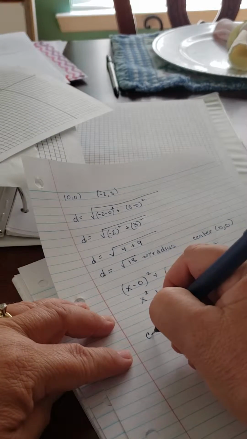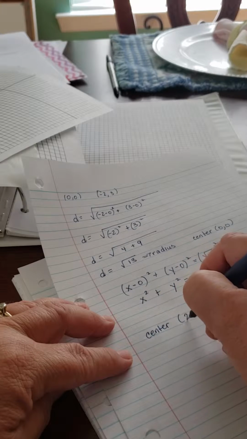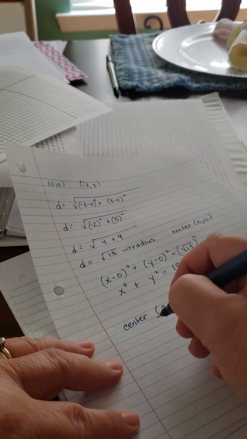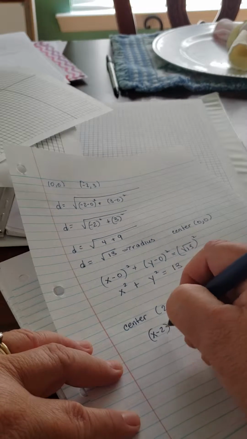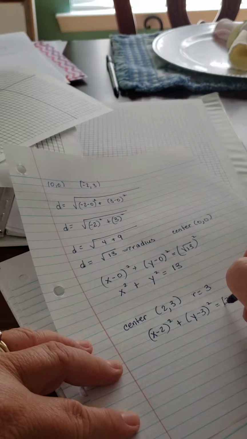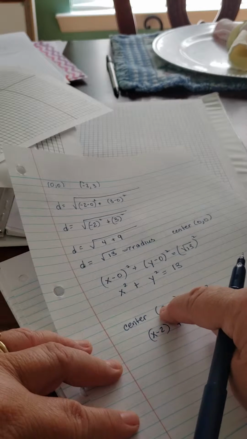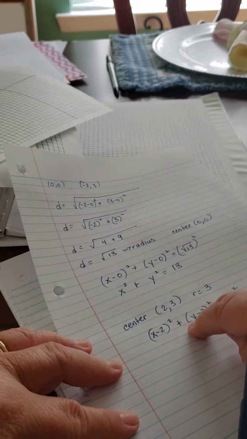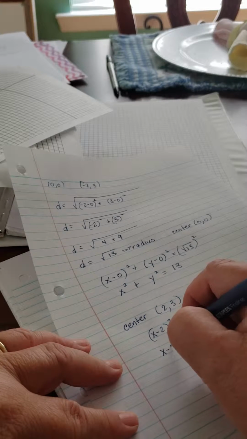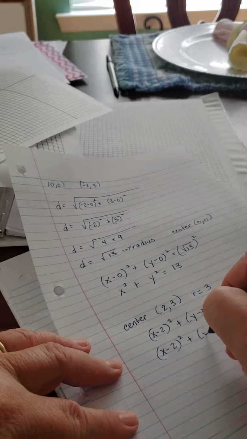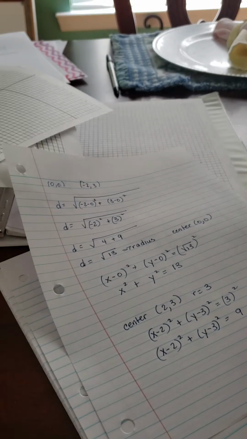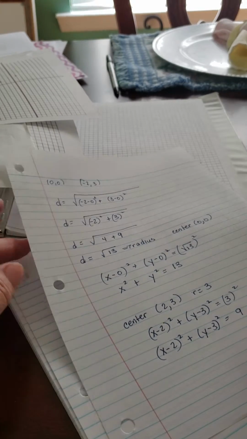So if the center is the point 2, 3, and the radius is 3, my equation becomes x minus 2 squared plus y minus 3 squared equals 3 squared. X minus the x-coordinate squared plus y minus the y-coordinate squared equals the radius squared. So I'm just going to actually square the 3 and get 9, and there's my answer.